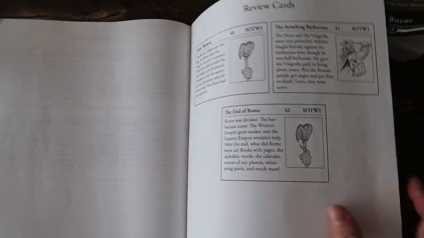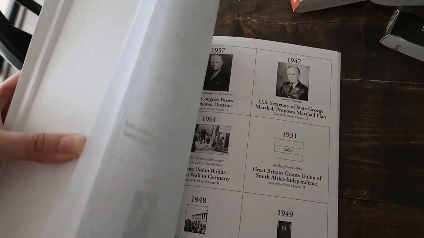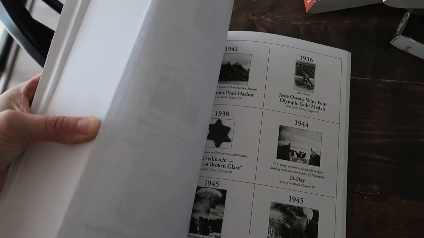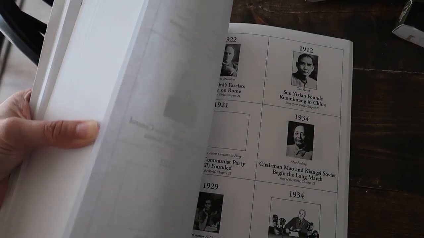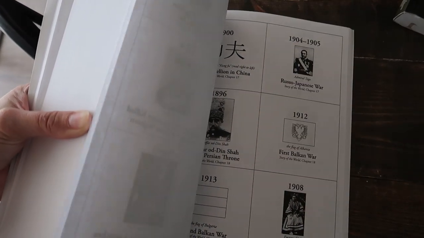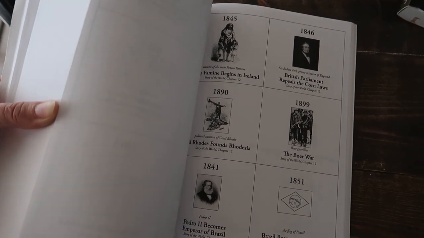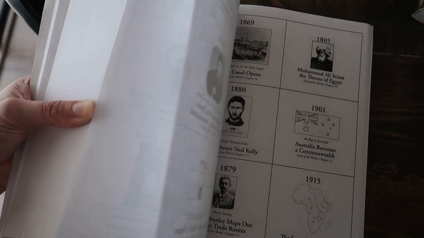You can put them on a binding ring if you want to. The only book that doesn't have that, or at least, let me see if it has it. I think it either doesn't have it or they look different. But the other activity books all have the same shape and kind of the same little narration info. These ones are different shape, and they're just different. So I don't love that they changed it.